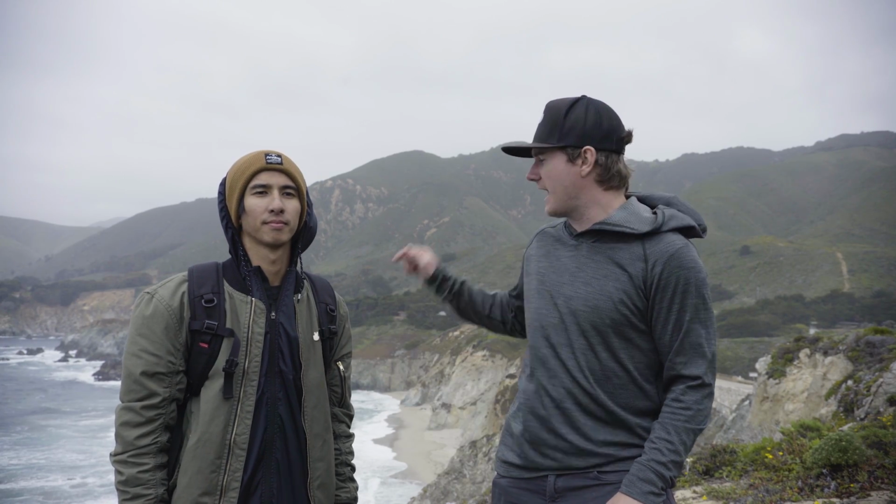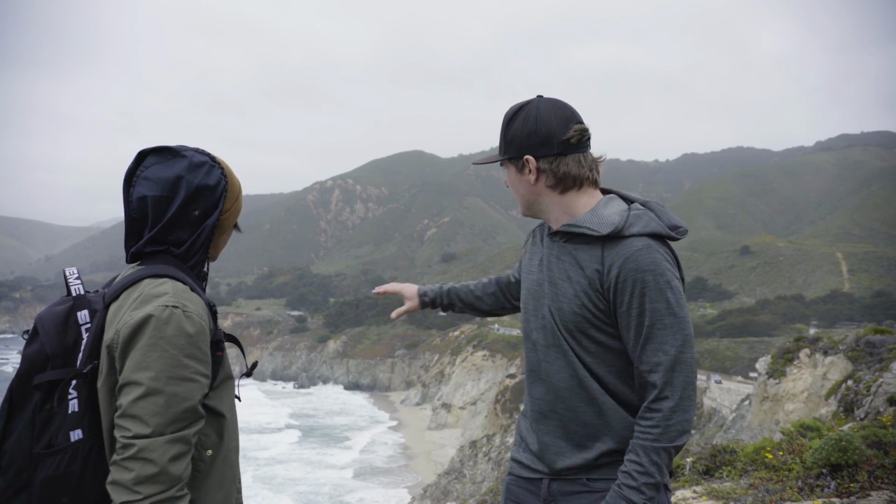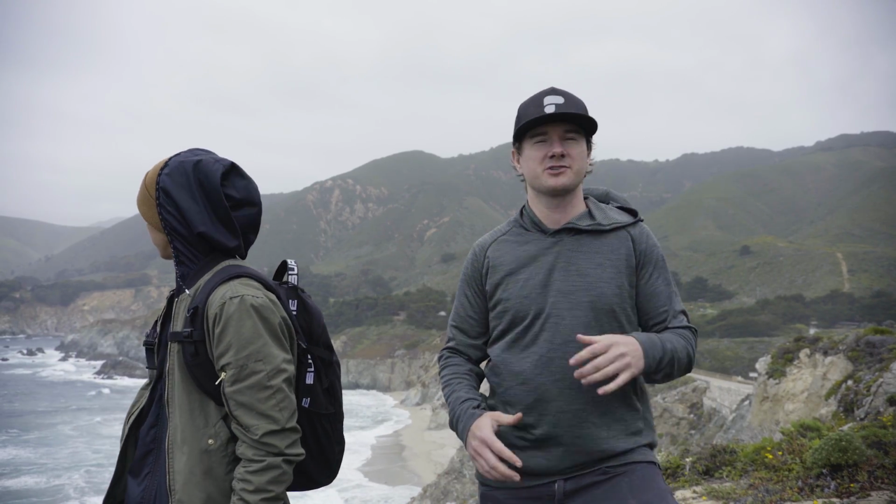So the most important part about shooting a hyperlapse is having a subject that's moving, or at least having some movement in the frame. So right here we've got a lot of water movement as it's crashing up against these rocks. So we'll run our first demonstration right here.